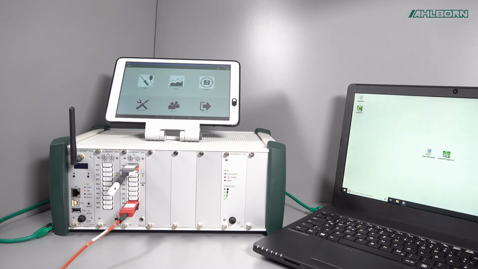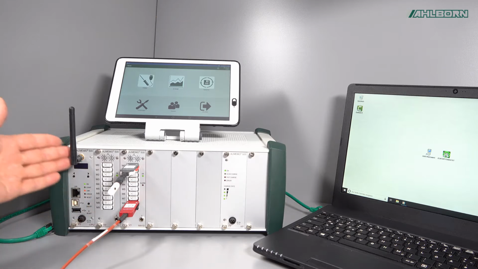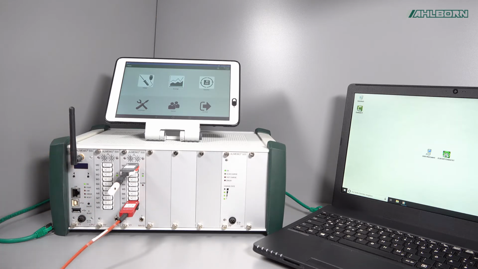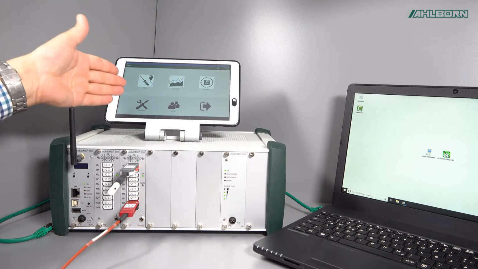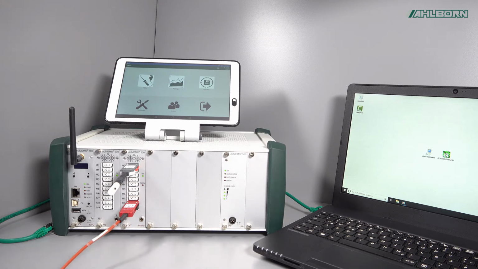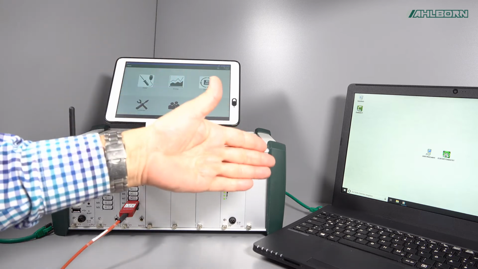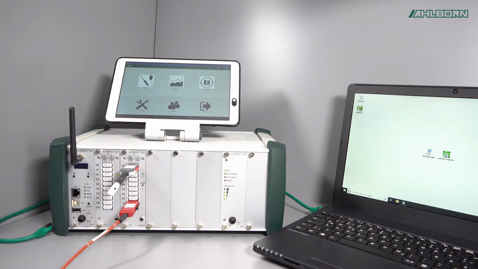In the ALMEMO 500 data logger, an access point is integrated that spans a Wi-Fi network. The tablet, which serves as a control element, is connected via this network. Other devices can also be connected to the ALMEMO 500 data logger via this network. For security reasons, it makes sense to change the network key and the Wi-Fi SSID of the network.